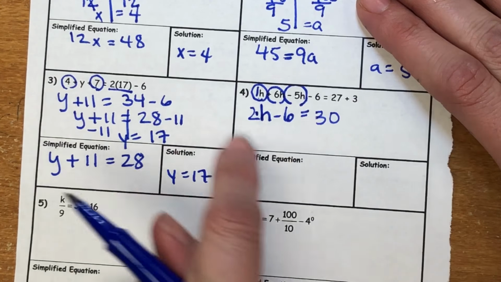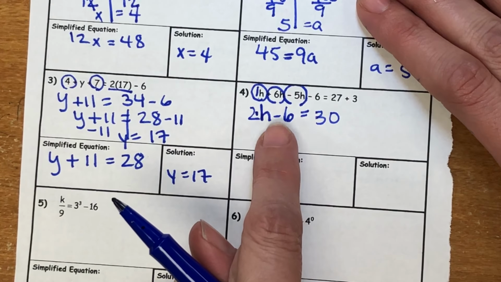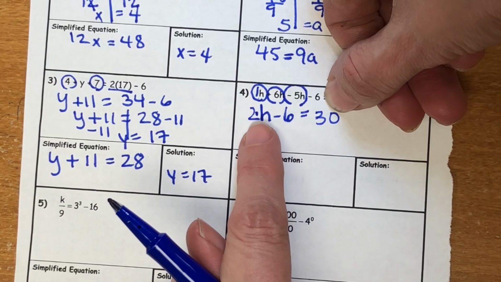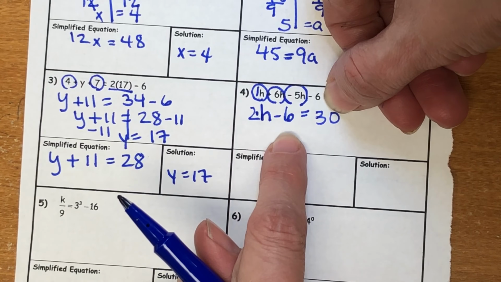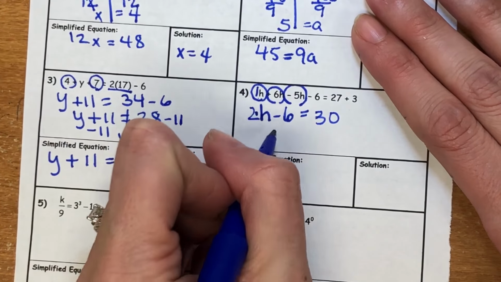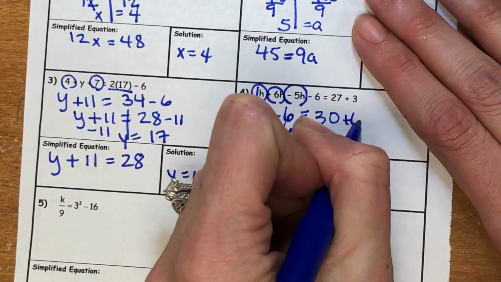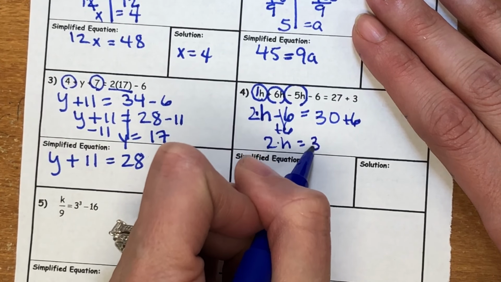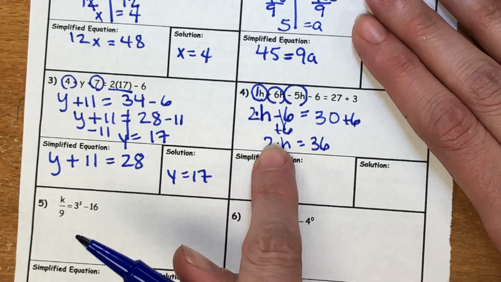Well, I would have to add 6 on both sides and then divide by 2. So if I add 6 on both sides, I'm left with 2h equals 36. And then I have to divide by 2.